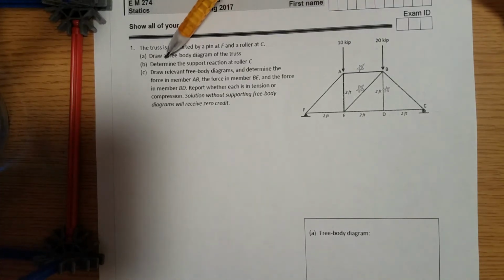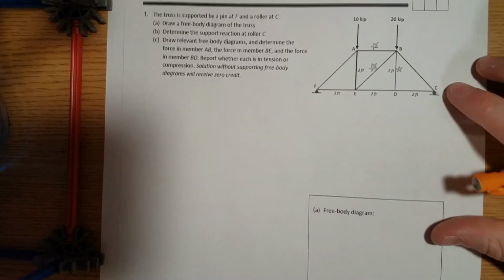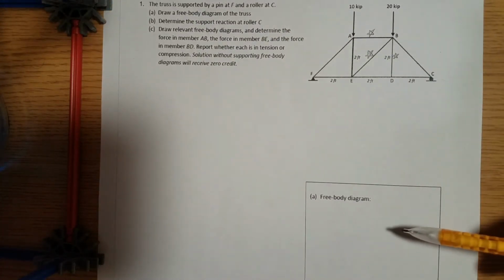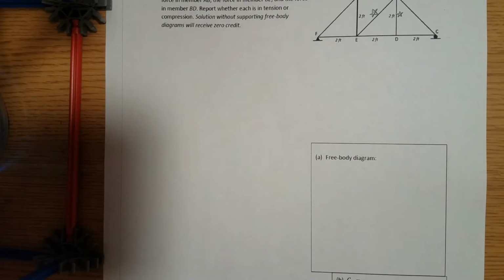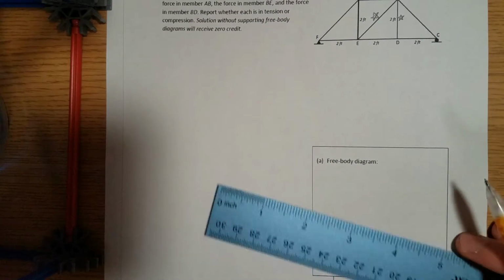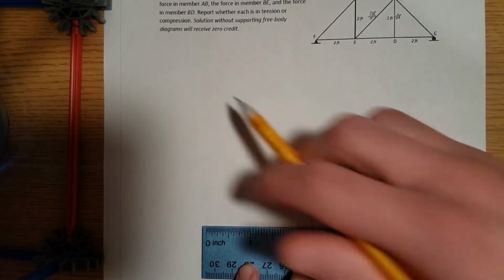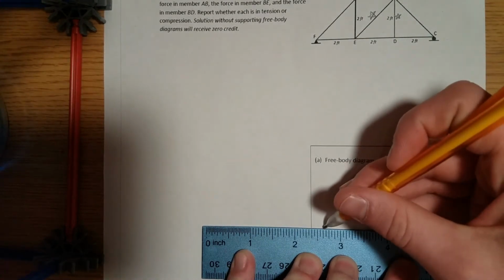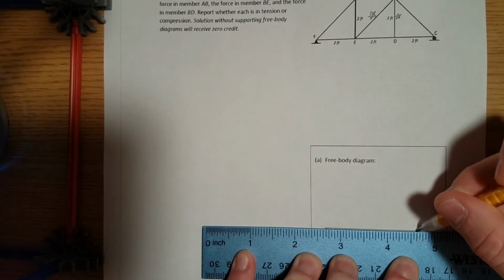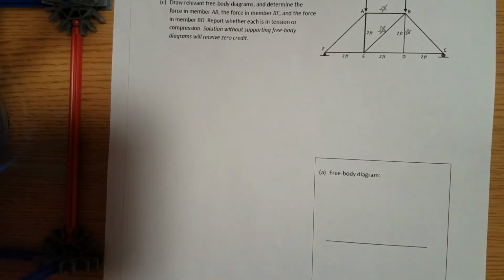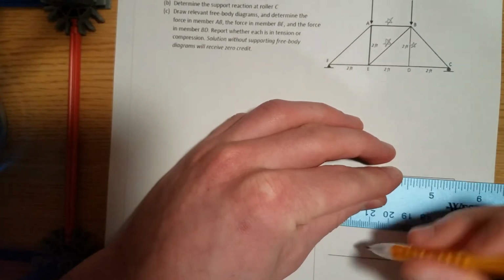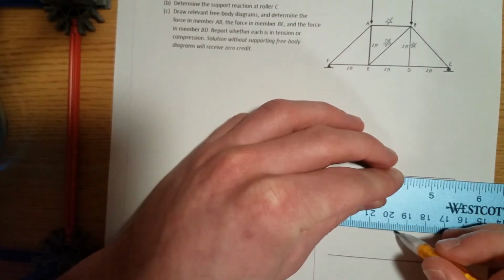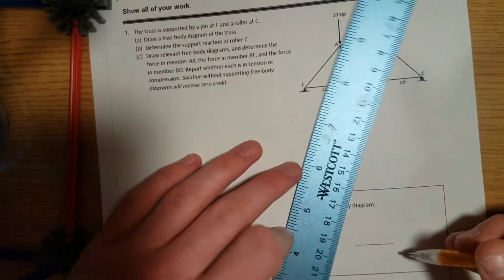It says draw a free body diagram of the truss. As you know by now, there are these little answer boxes at the bottom for you to draw your free body diagrams or report your answers. So we'll go ahead and draw those in. And I'm just going to draw it in this box here. We could draw it out here, but then we'd have to report it in the box eventually. So might as well cut out the middleman and draw it out here. I'll go ahead and draw another straight line. It doesn't have to be perfect, but just try your best.